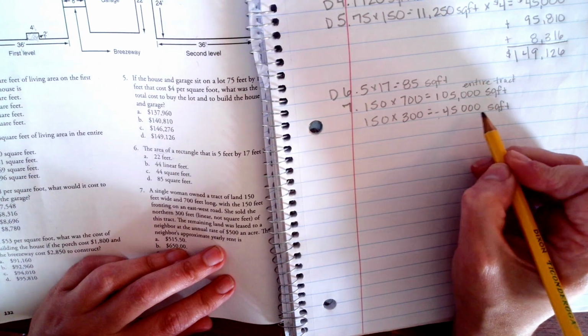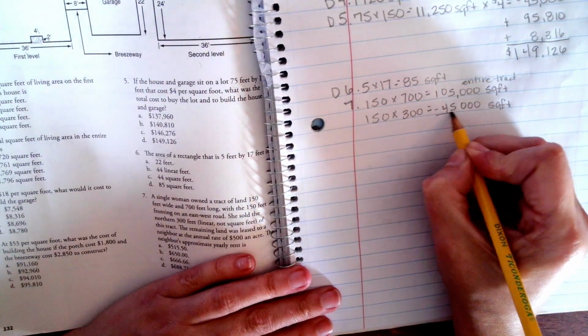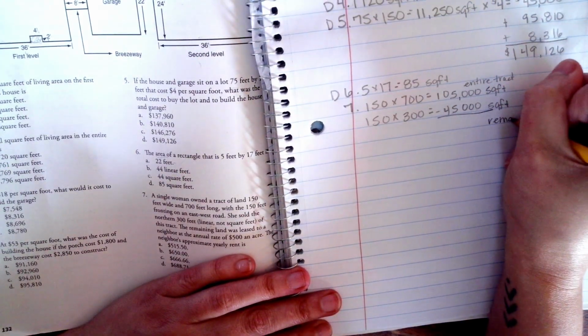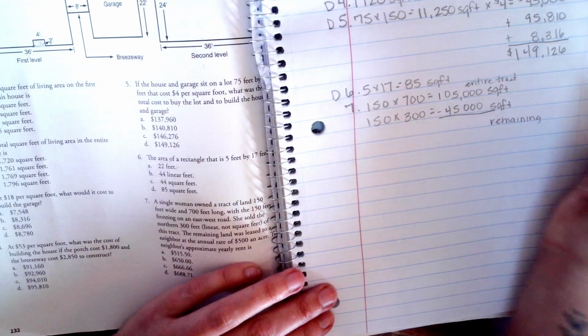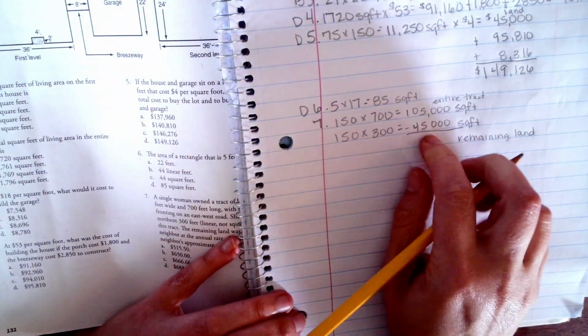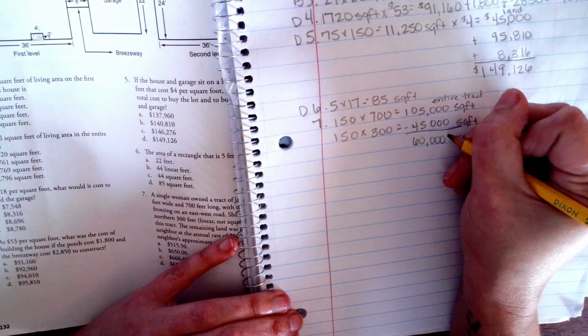So this is not the portion that was leased. The remaining land was leased to a neighbor. So we have to subtract to find out the remaining land. When you subtract that, you get 60,000 square feet.